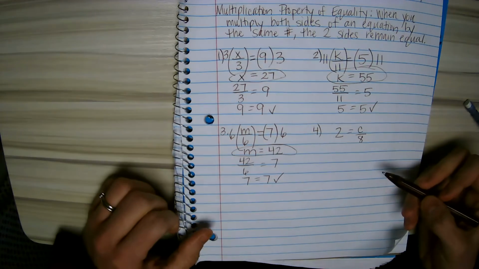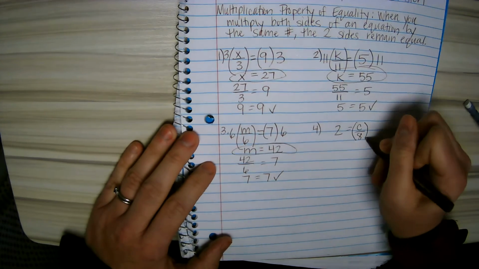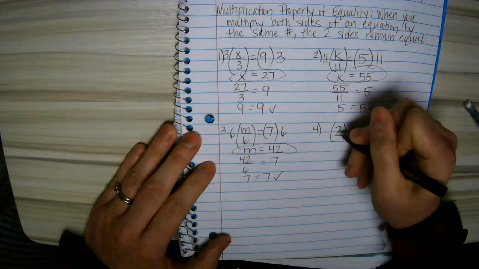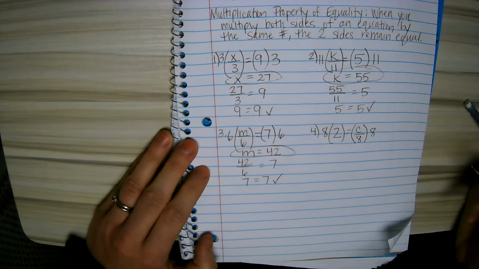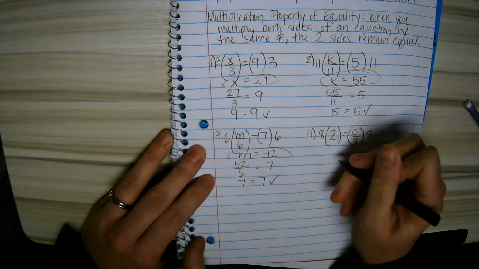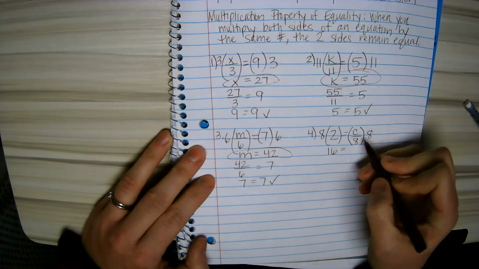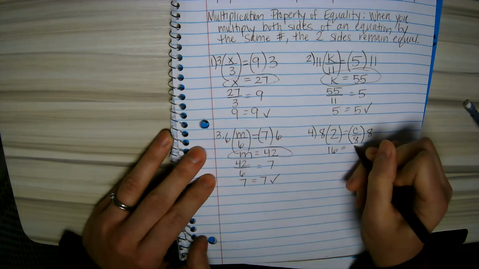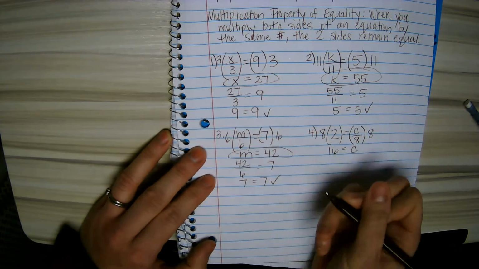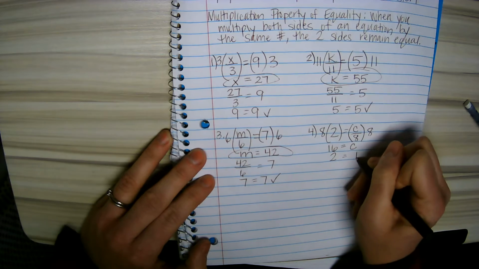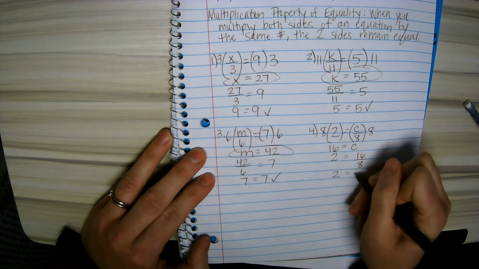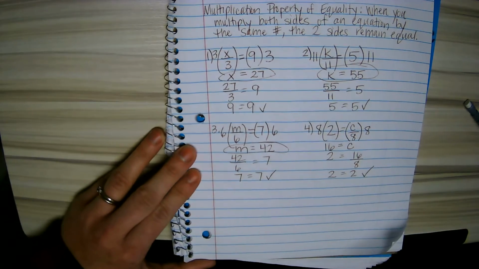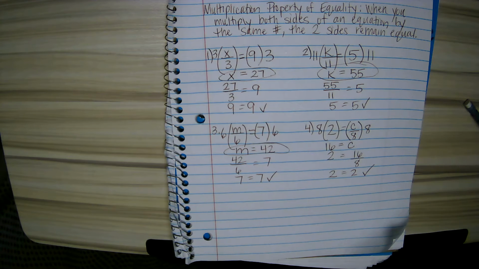Alright, it's being divided by 8. So we would have to multiply both sides by 8. Not just the right, but both sides. Do not forget to multiply both sides. That keeps it remaining equal, the two sides. So 8 times 2 is 16. 8 divided by 8 is just 1, right? 1c. Then I could say 2 equals 16 divided by 8. 16 divided by 8 is 2. So that works, okay?